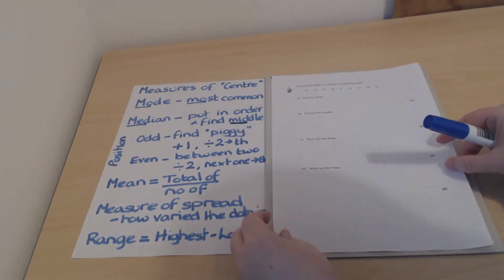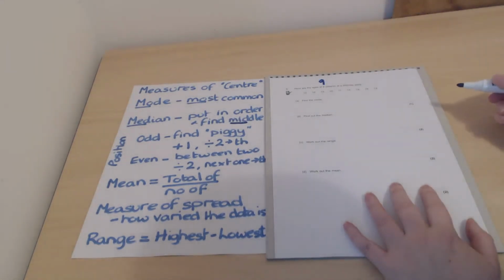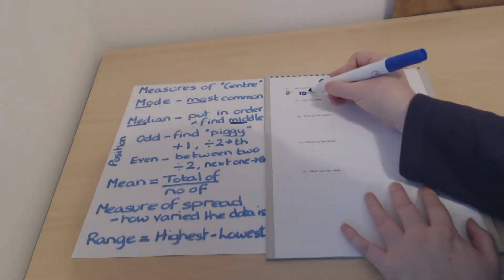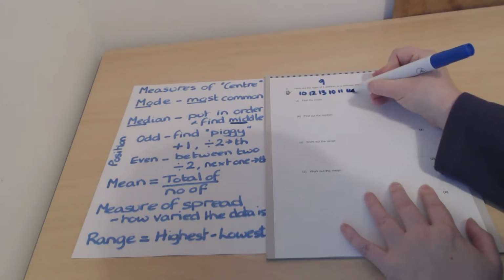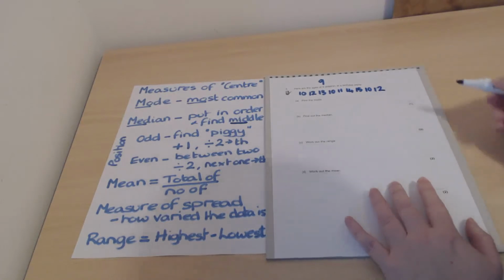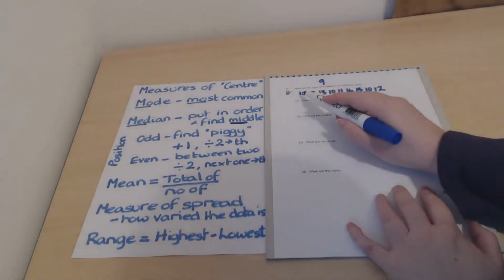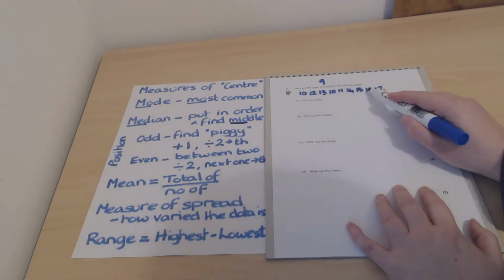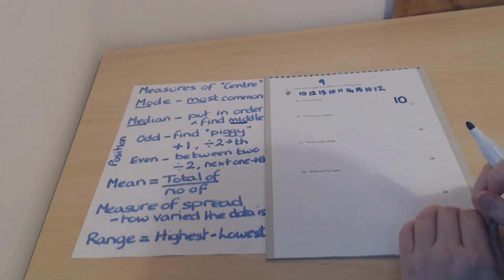Okay, so let's go with another example. Here we've got ages of 9 children at a birthday party. So we've got 10, 12, 13, 10, 11, 14, 15, 10 and 12. So our first job is to find the mode. So we're looking for the age that comes up the most often. At the moment my eye is drawn to 10. So we've got 1, 2, 3 10s there. I can't see anything to beat that. So 10 years old is our mode.